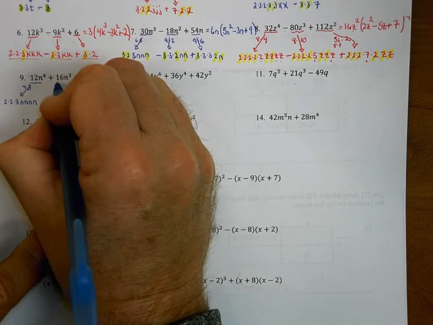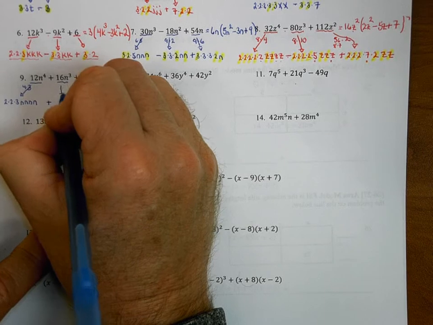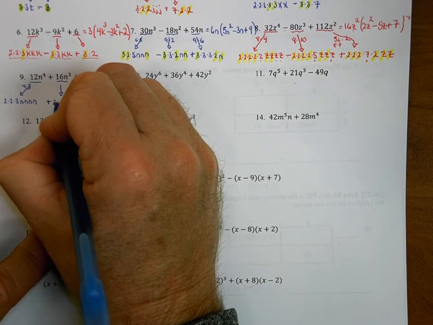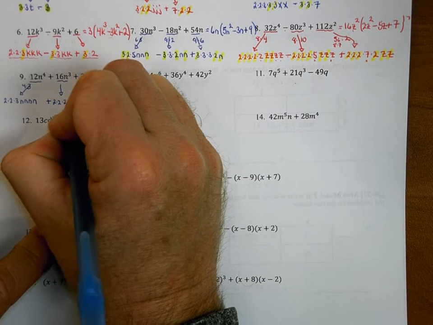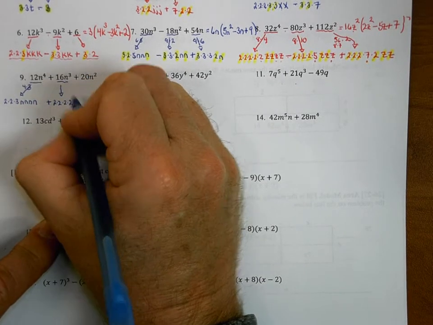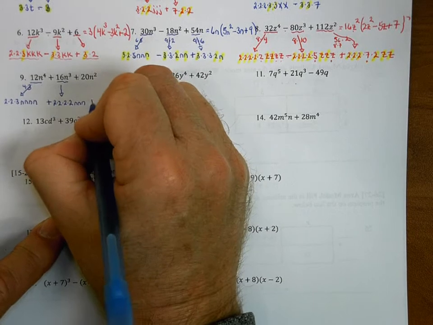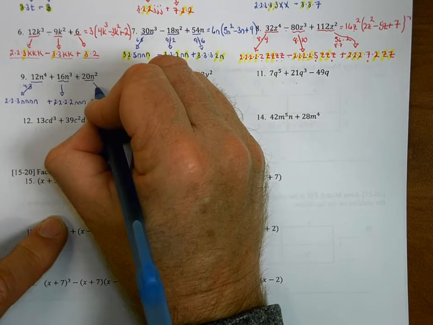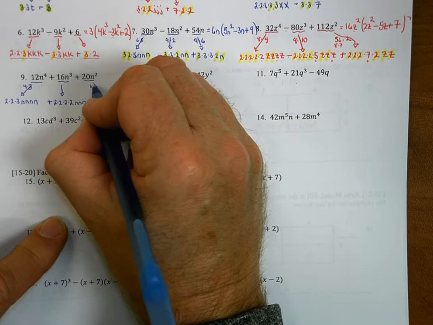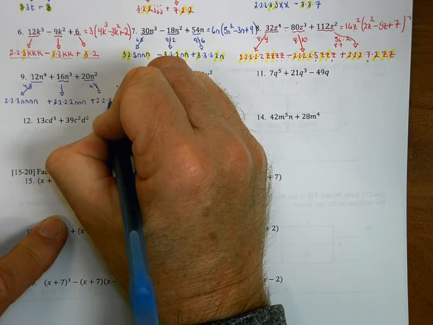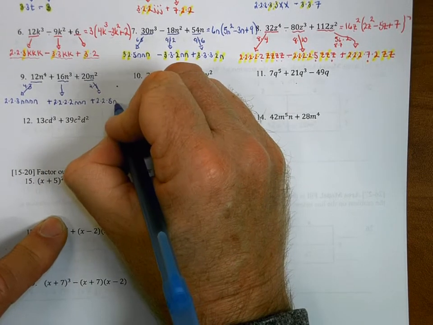Plus 16 is 4 times 4, but that's 2 times 2. So I get 2 times 2 times 2 times 2, that's 16, n to the 3rd, n, n, n. Plus, now we need to factor down 20. 20 is 4 times 5, 4 is 2 times 2, so that's 2 times 2 times 5. N to the 2nd is n, n.